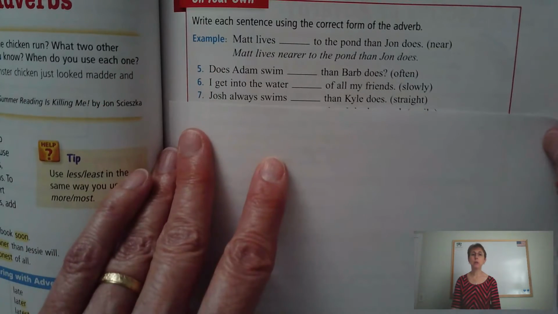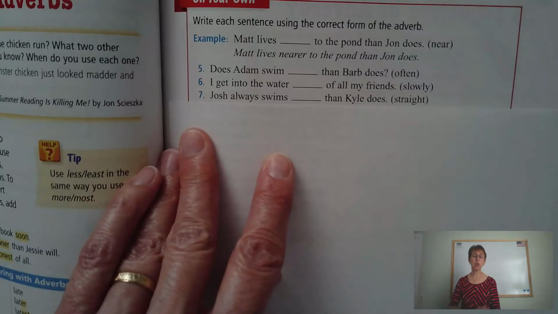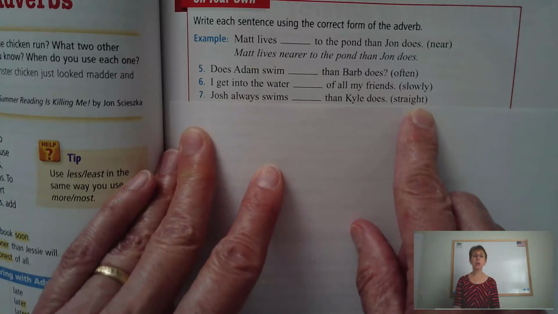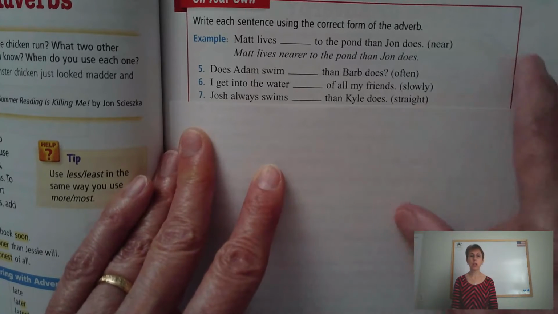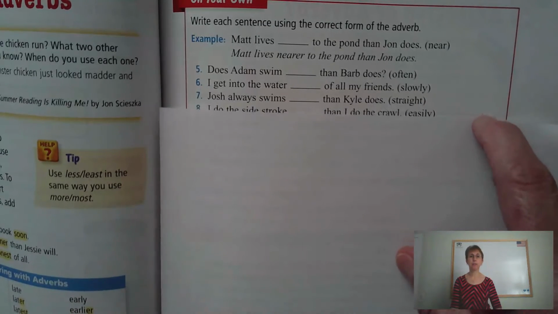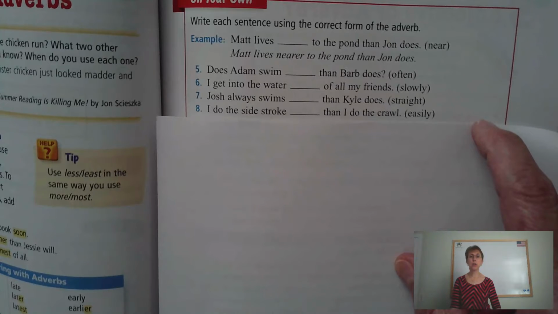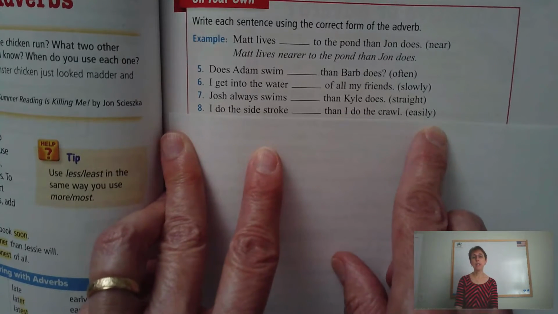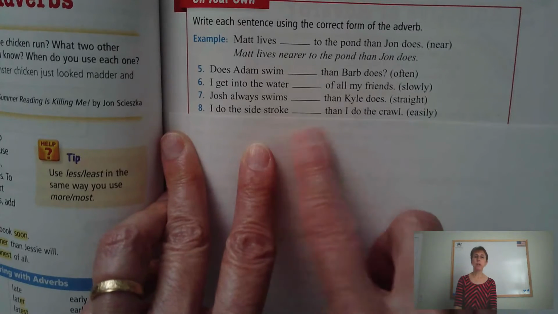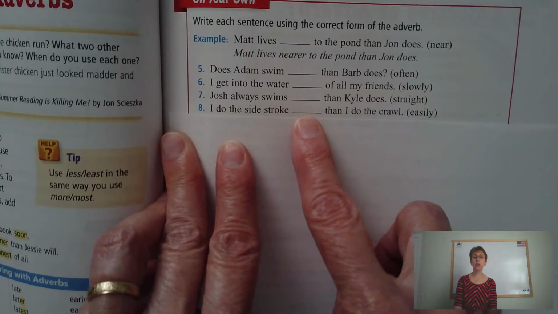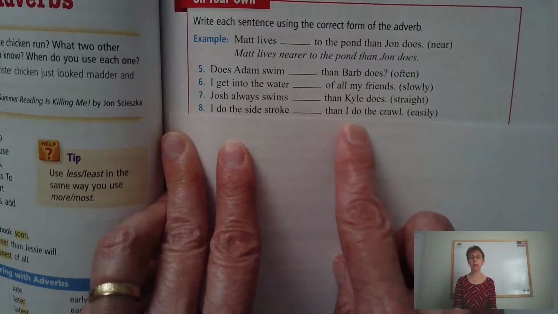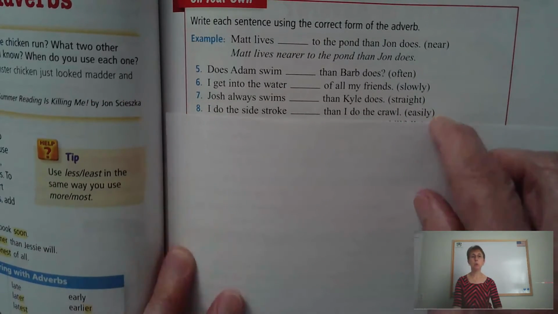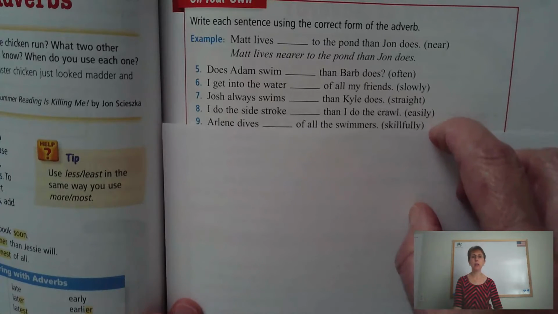Josh always swims blank than Kyle does. Again, we're just comparing two. The adverb is straight. So Josh always swims straighter than Kyle does. I do the side stroke blank than I do the crawl. The adverb is easily. We're comparing two things. I do the side stroke more easily than I do the crawl. Again, it's an adverb ending in that ly. You keep that ly on there.